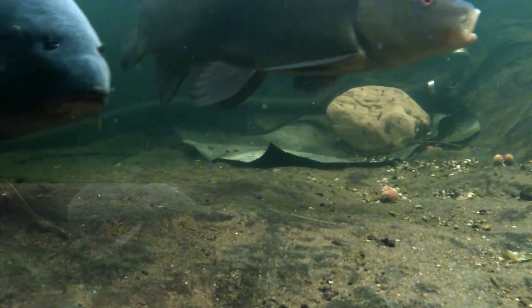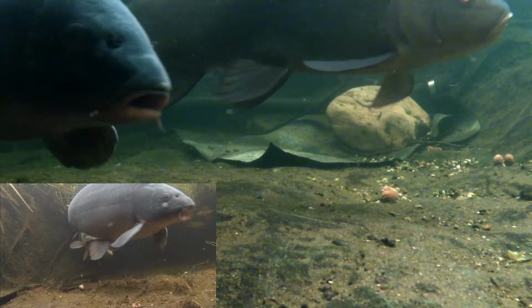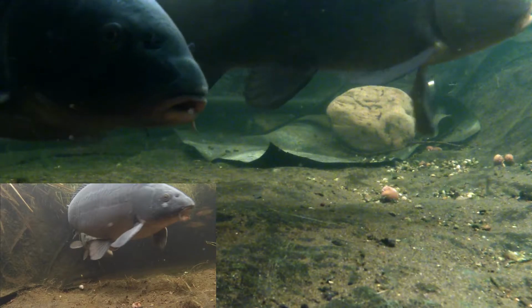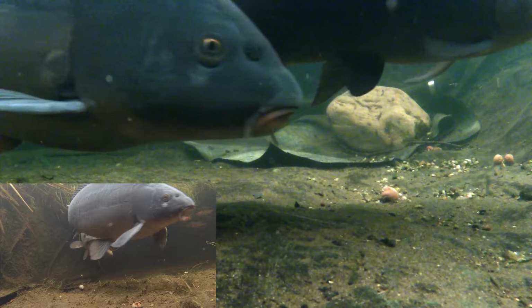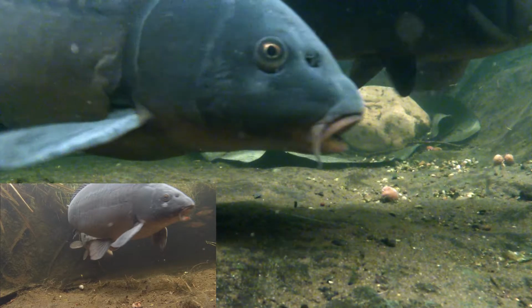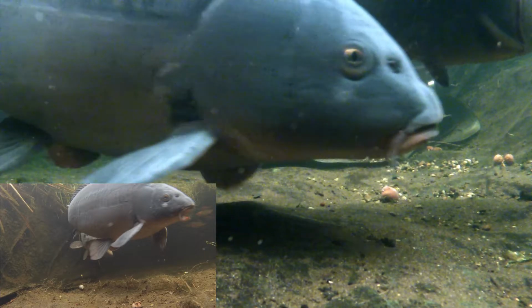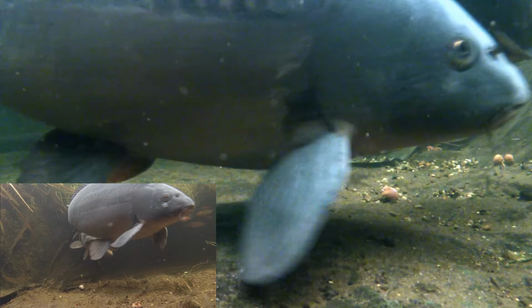Not much else to report from the pond, except the mirror carp injury update. Well, it's looking a lot better. Nearly all the white mark has faded a bit now, and I'm convinced it's nothing to worry about, although I'll still check on it from time to time.